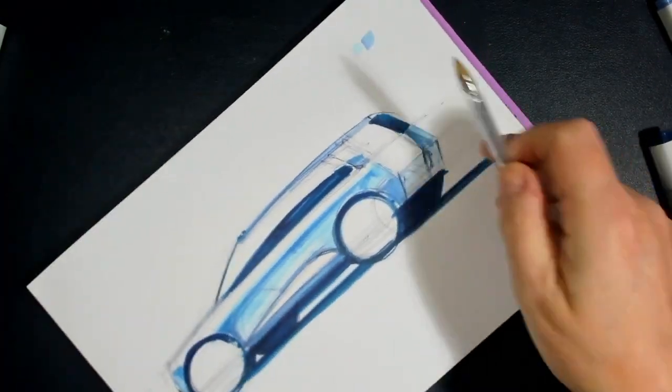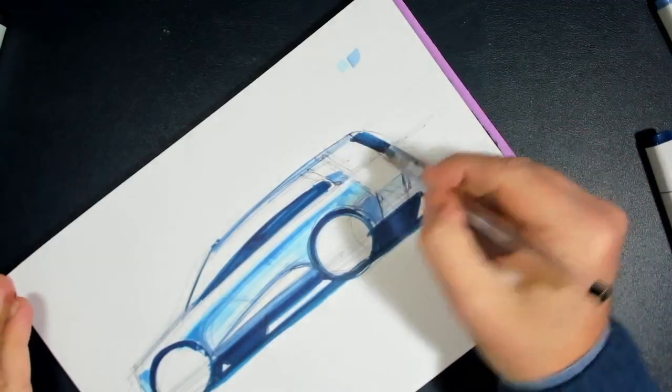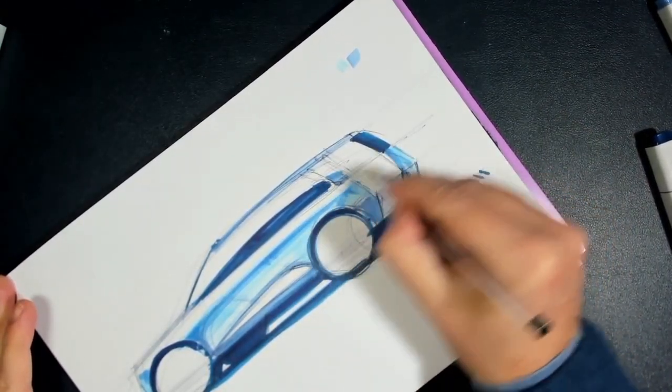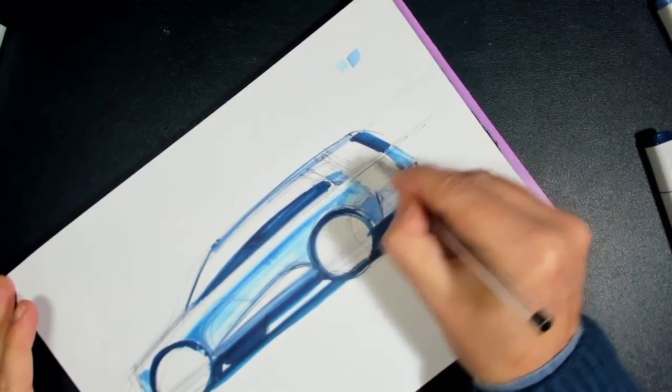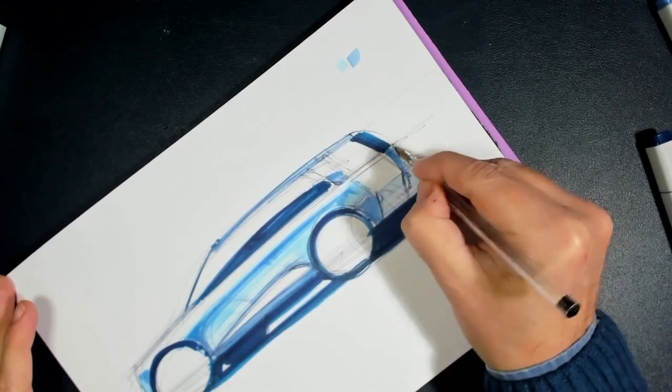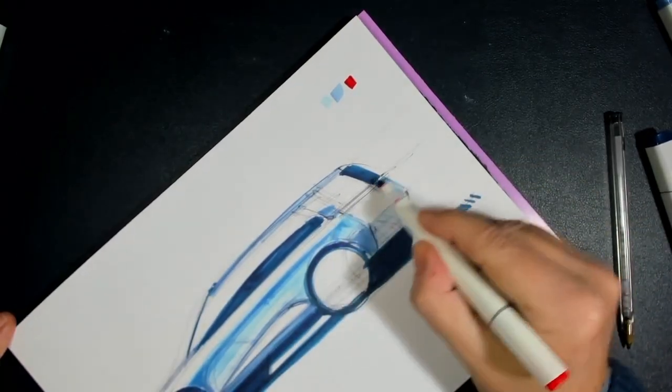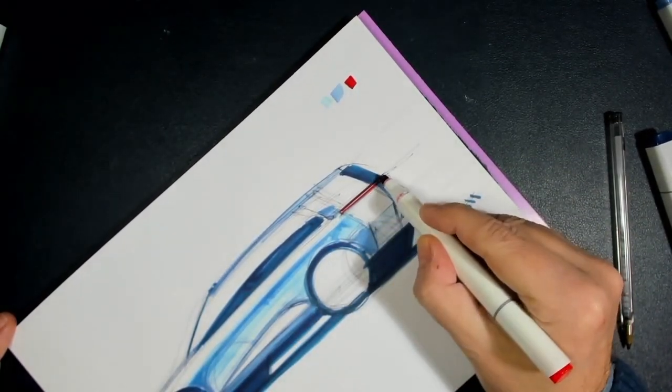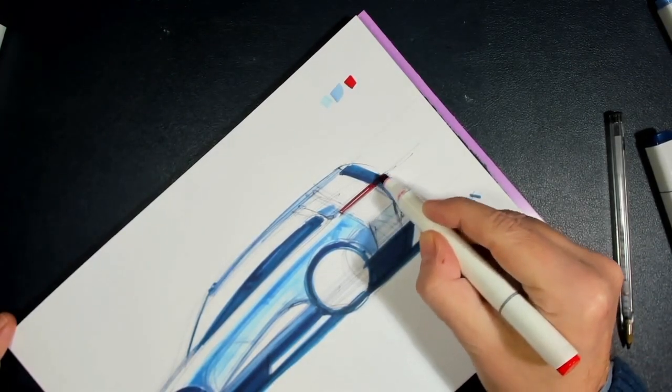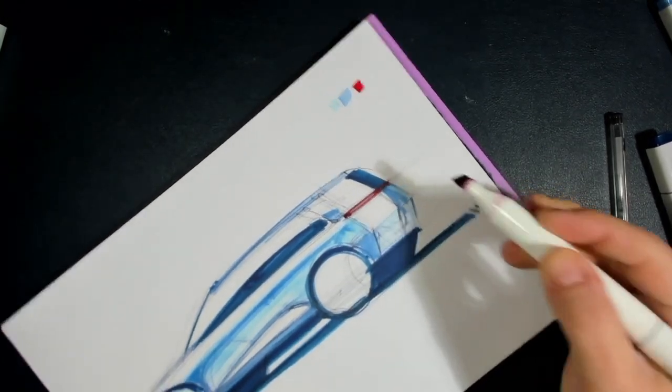All right, now we can imagine putting a sort of red light or something. Let's say that we put it here. You see?